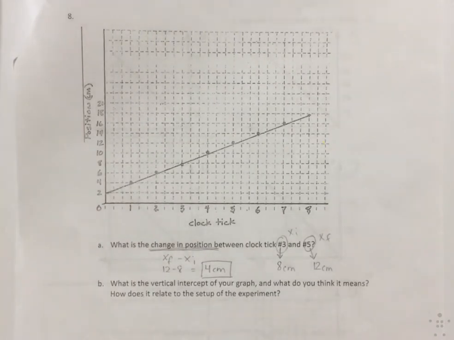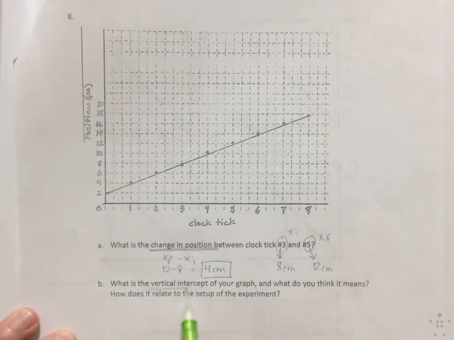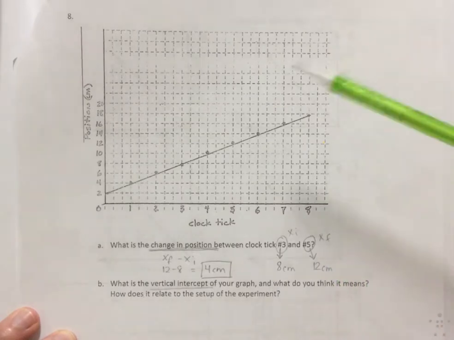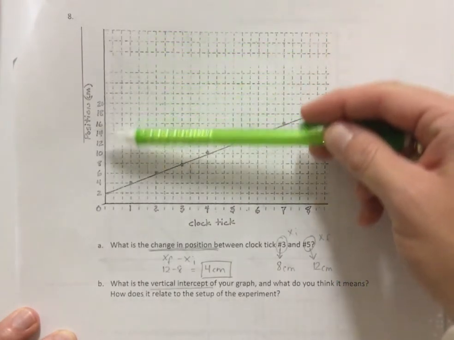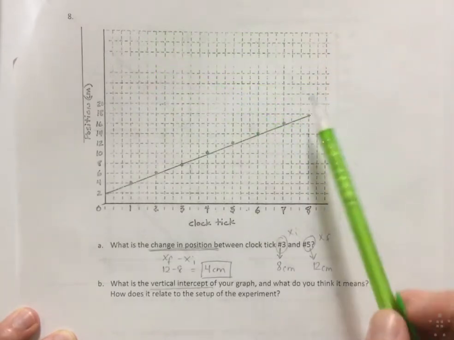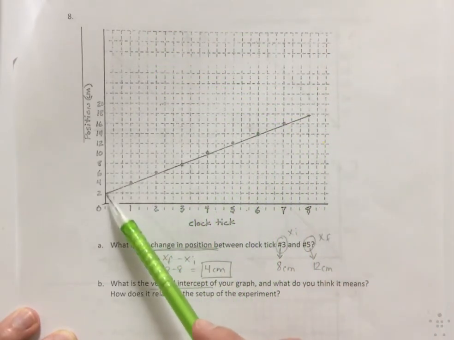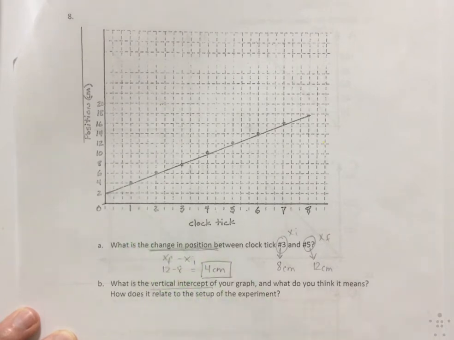And then letter B, what is the vertical intercept of your graph and what do you think it means? How does it relate to the setup of the experiment? Vertical intercept is where the graph intersects with this axis right here. So wherever your line comes and meets your y-axis, that is your vertical intercept.